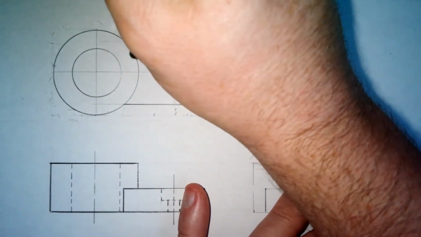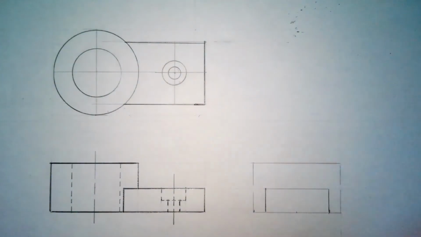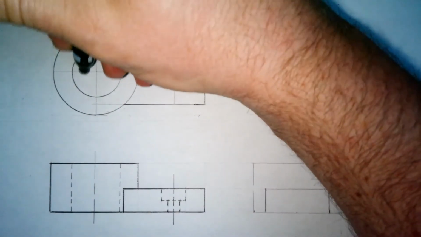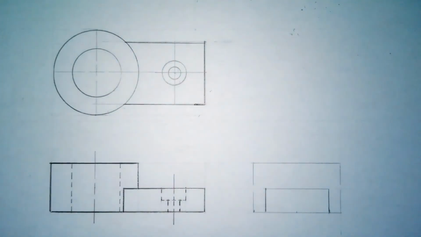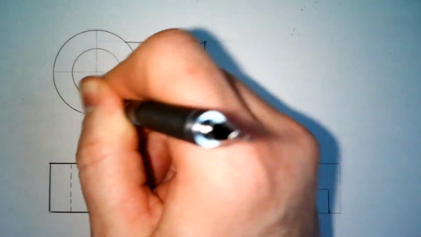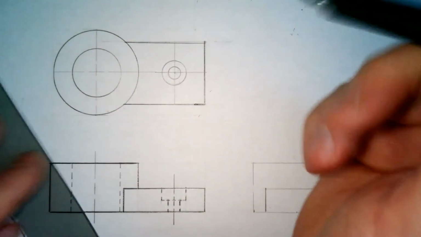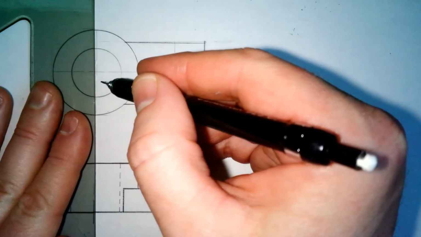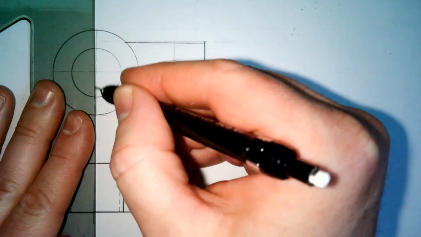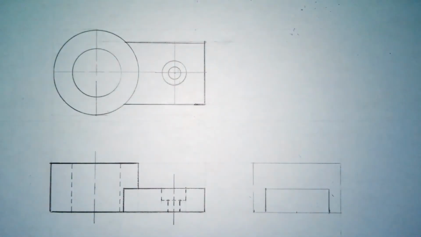The nice thing about the 0.5, so you can just go like that, and all of a sudden you've got a center mark on that circle. So that's pretty handy. That one's going to be tough. Sometimes it's easier to just draw it or erase it and then just redraw it. You kind of have to count for the width of the pencil like that.